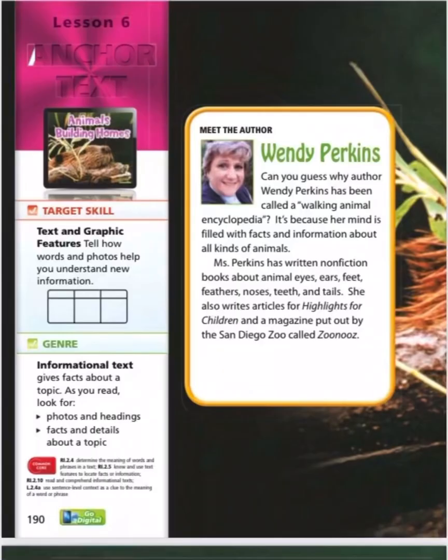Target the skill. Text and graphic features tell how words and photos help you understand new information. Genre. Informational text gives facts about a topic. As you read, look for photos and headings, facts and details about a topic.